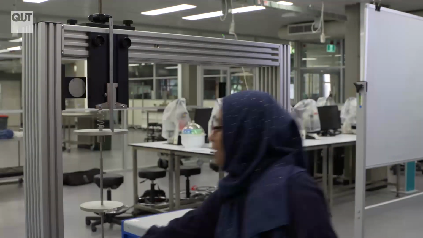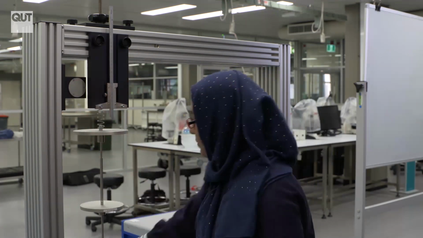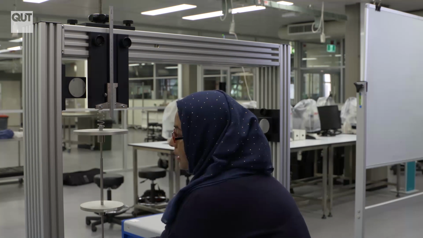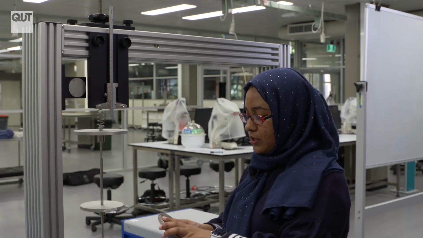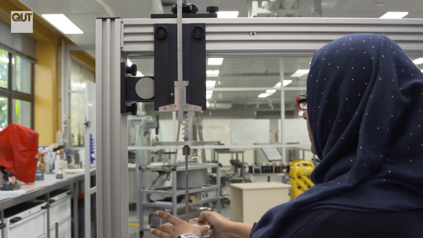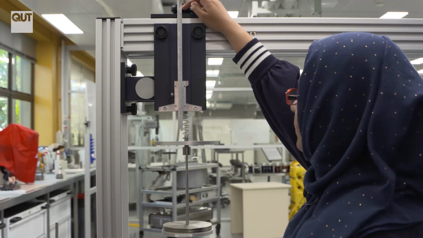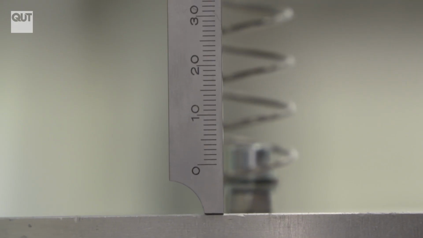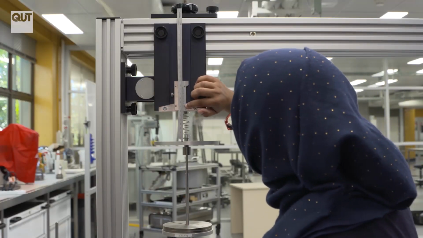Then we'll add mass. For measuring the spring stiffness, we'll consider 3 masses. The first one is 1 kilo. So I'm adding 1 kilo to the attachment, and then in exactly the same way we'll lightly touch and look for the value.